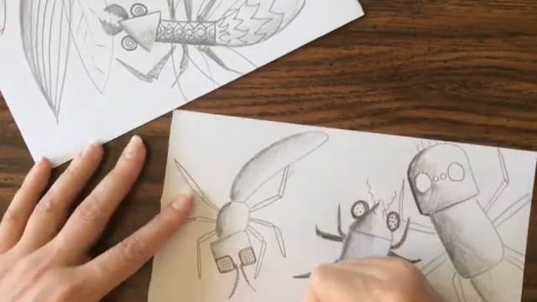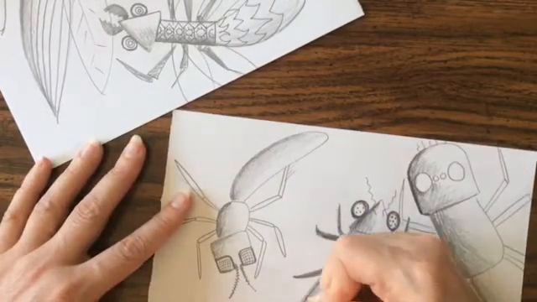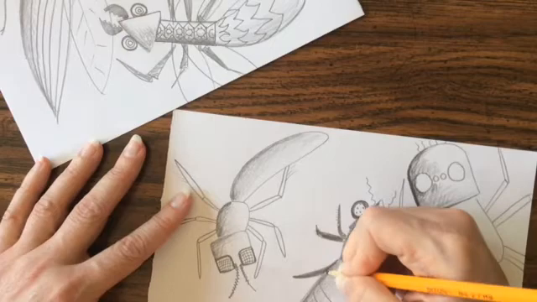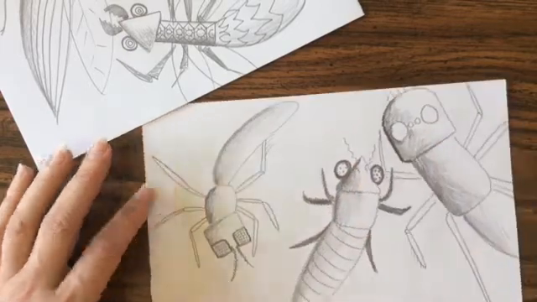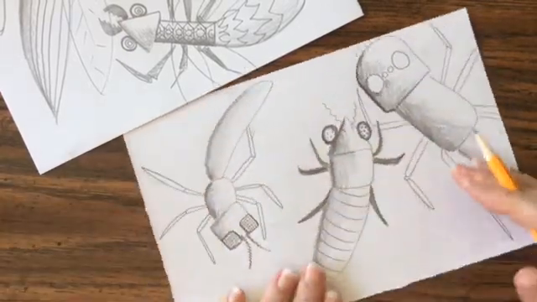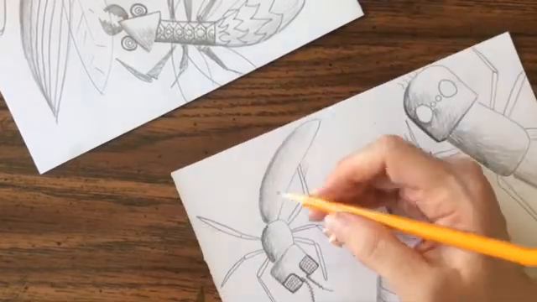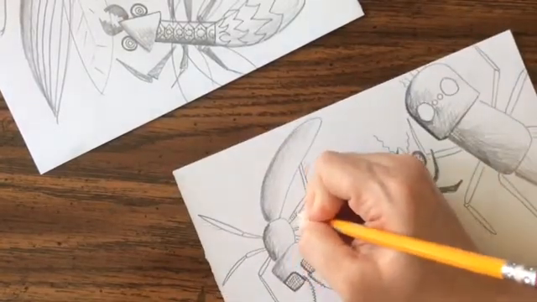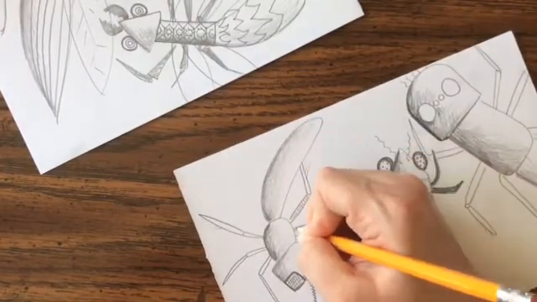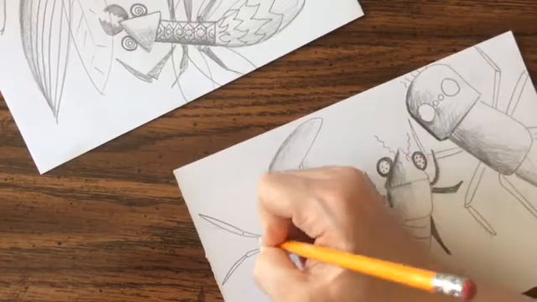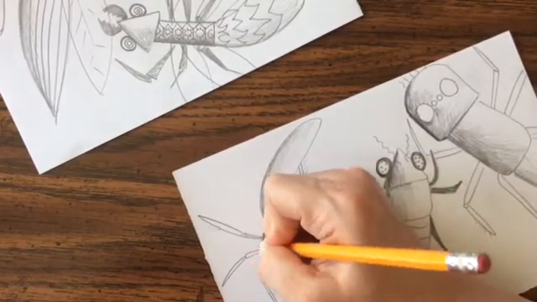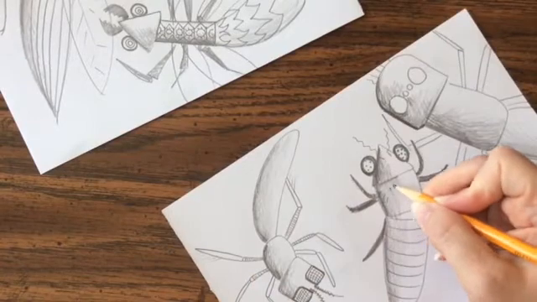You can add stripes to your insect. Now I'm kind of curving my line so it makes my insect look like it's a little more round. If I had just made them straight, it would have made them look flat. Maybe I'll add stripes to these legs. I need some hair.